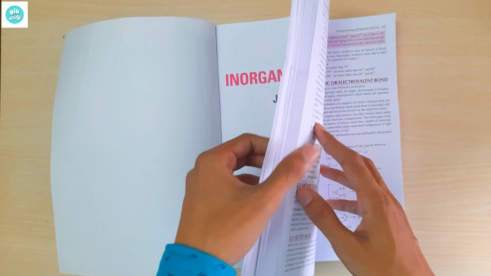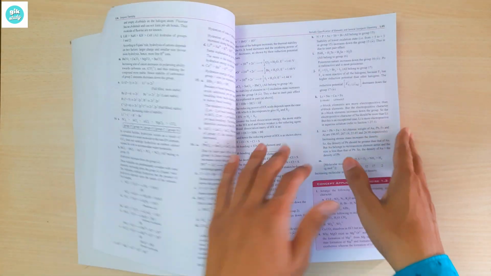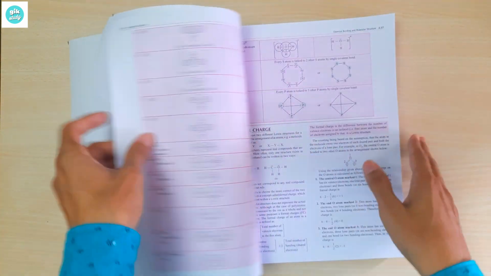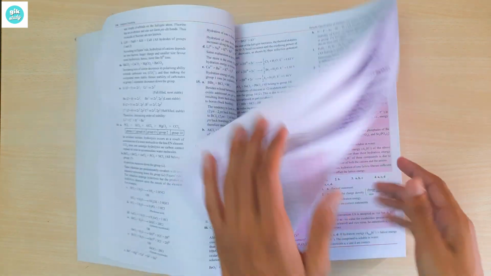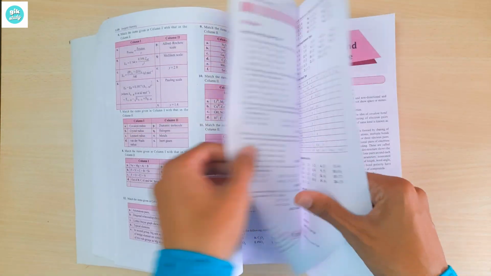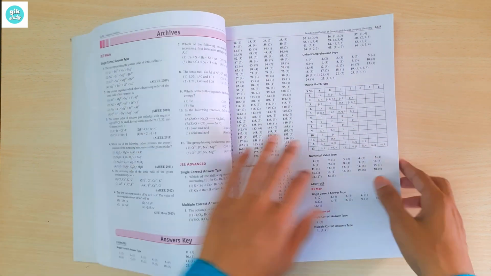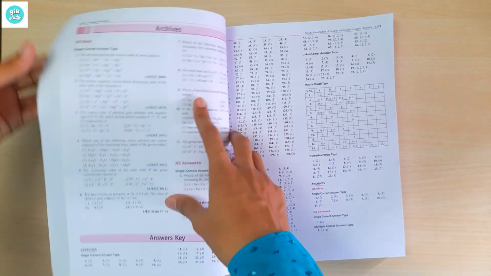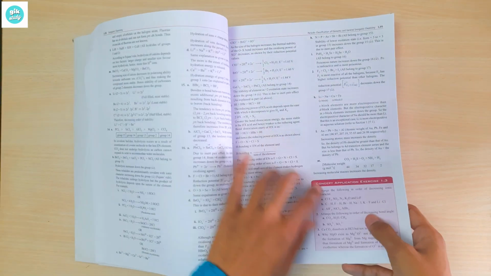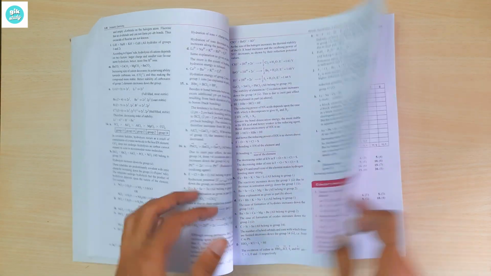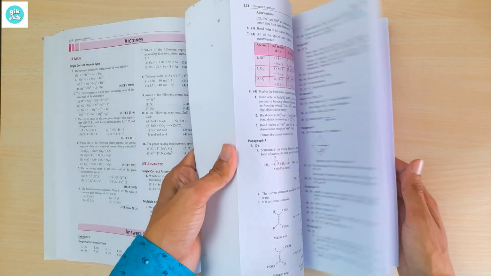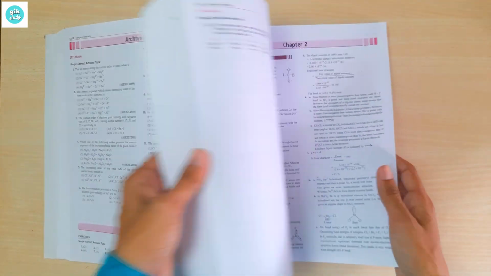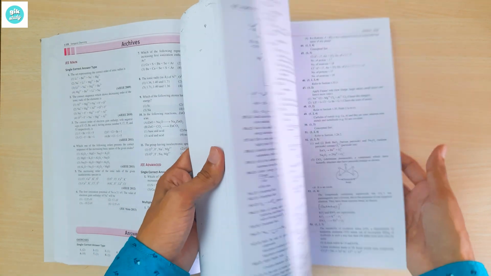Just a minute. Yeah, right here you can find the answers key. If you want to know the solutions of these concept application exercises, and also the archives and the exercises, you can find them at the end of the book, in the solutions section. Here it's also chapter wise solutions.